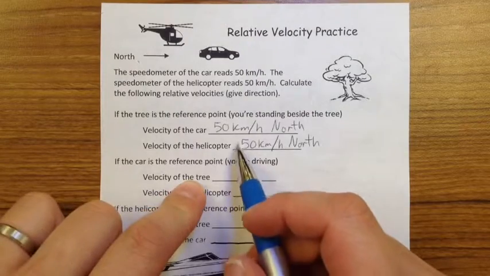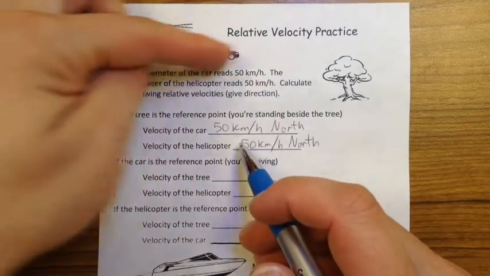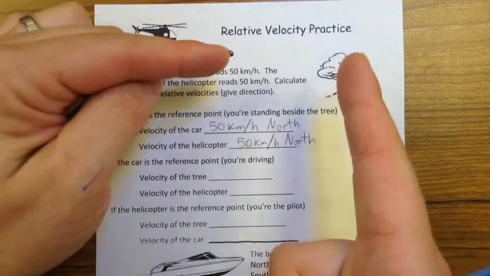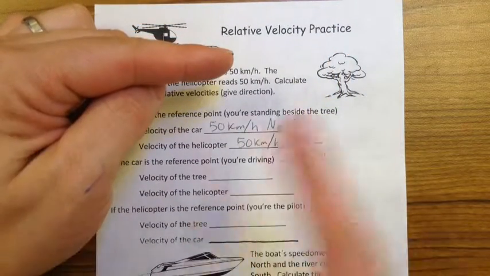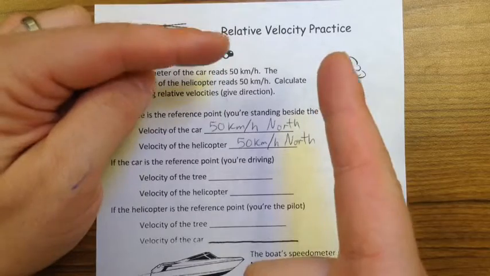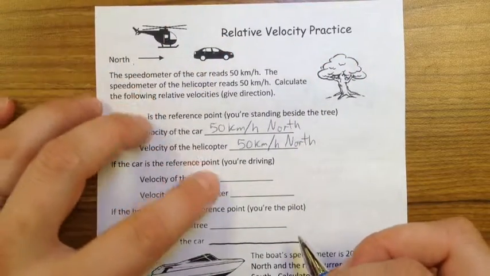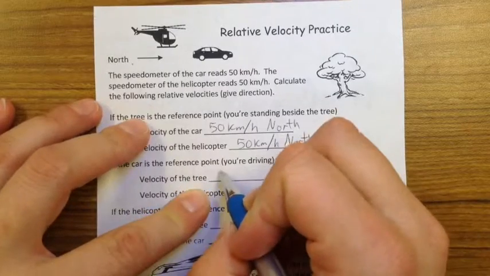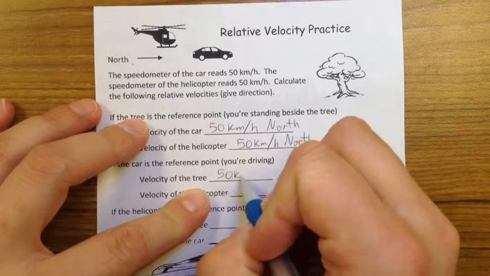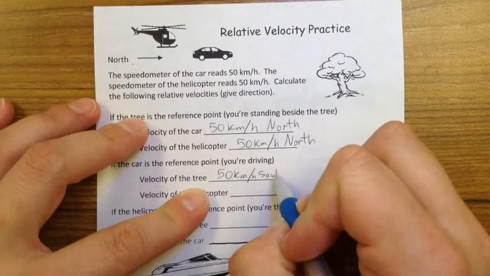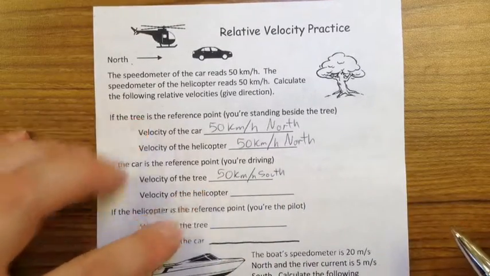Well, you're moving this way, the tree's sitting there, but it's going to look like you're sitting here and the tree's moving that way. So the tree, relative to the car, would be moving south. And it's going to be going at that 50 kilometers per hour that the car is moving.